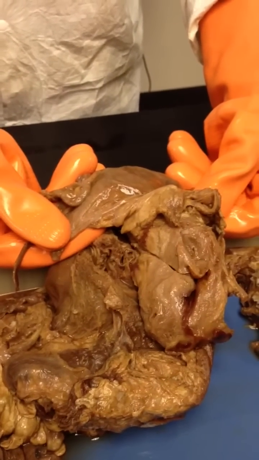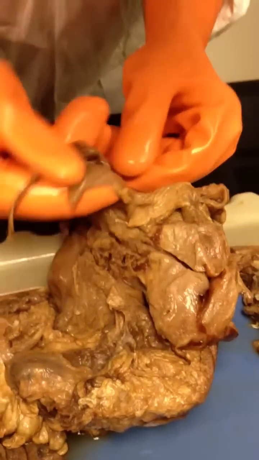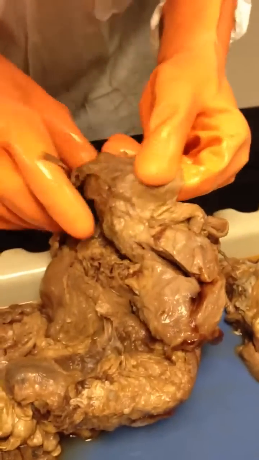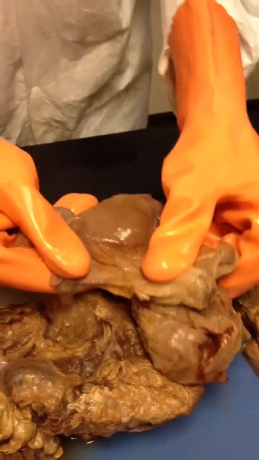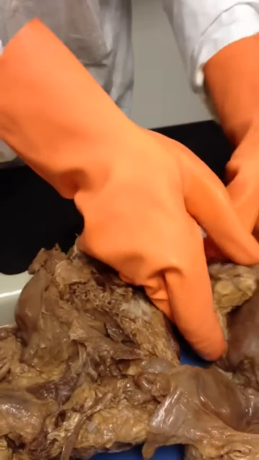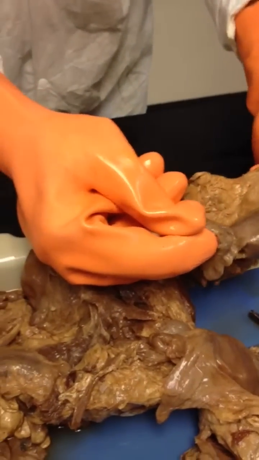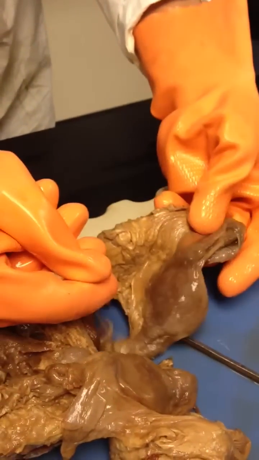I'm sticking to the actual stuff. So there's also a round ligament as well. Doesn't show too well anymore. It's got flattened out. Let's take a look at this one for that. That one's better for the broad ligaments.